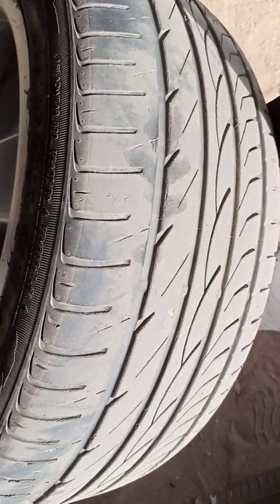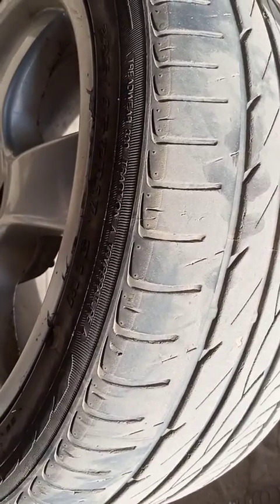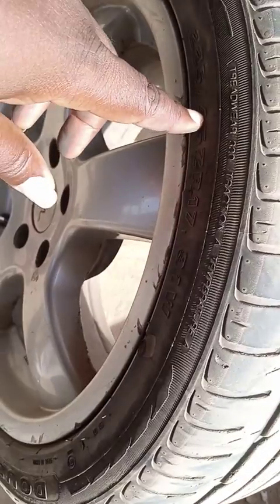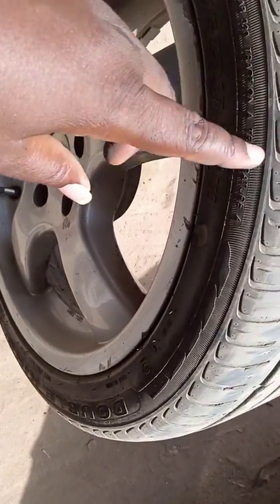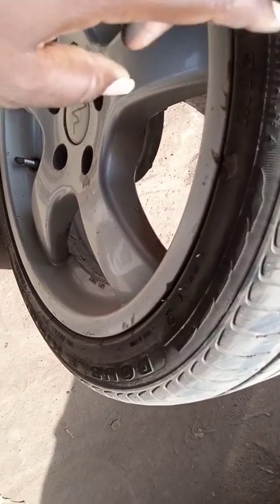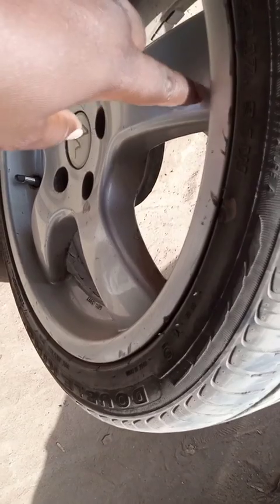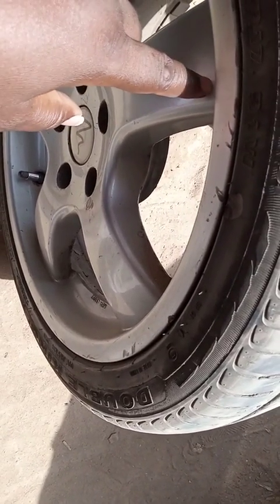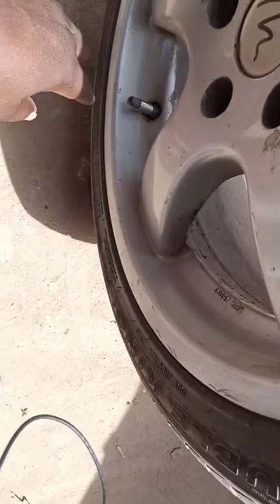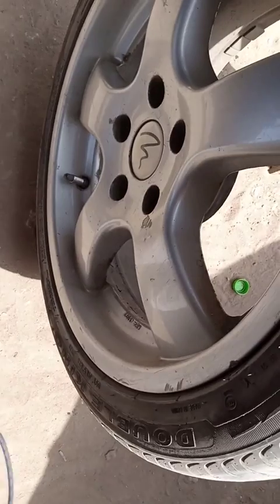It is measured in millimeters, and then this 45 is the length of the side wall, which is from here to the end. Remember, some part of this tire is already in the wheel. Then the 17 has to do with the diameter of the rim.